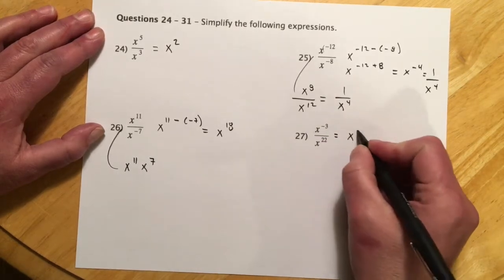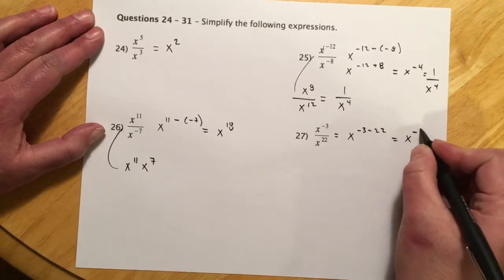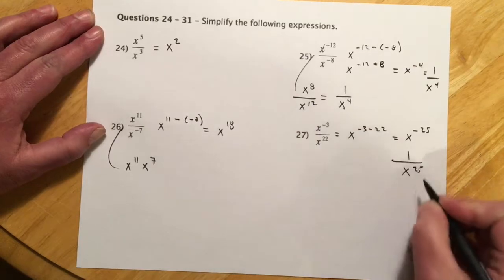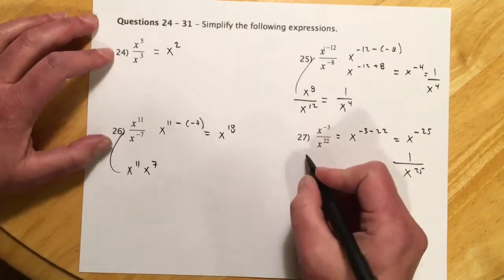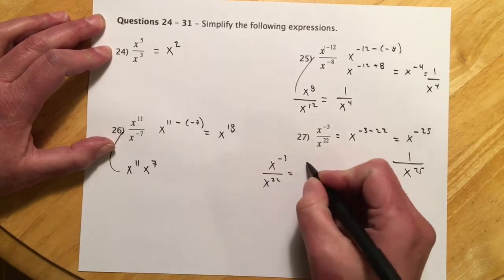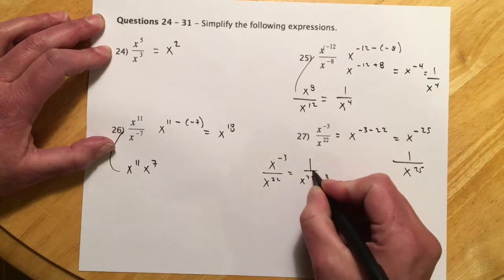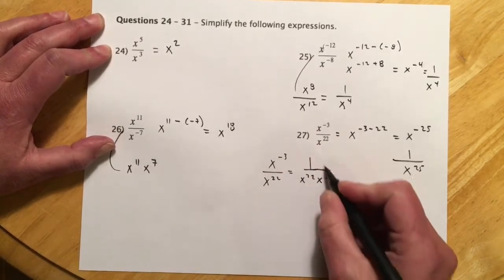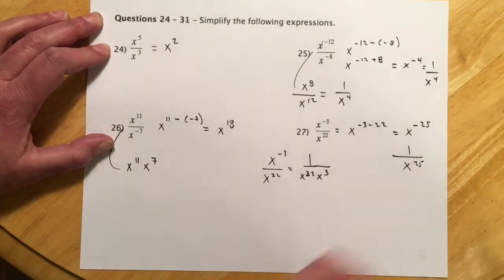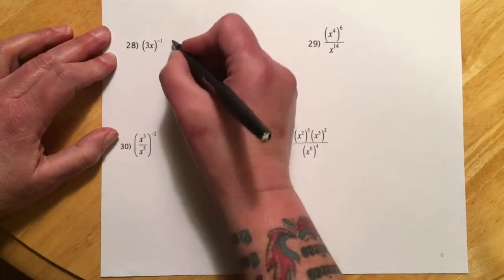Here would be x to the negative 3 minus 22, or x to the negative 25, which would be 1 over x to the 25. Or for my brain, if I have this, that means I really have this. So just the negative 3 is in the wrong spot, so I bring it down, it's positive, and then I can just count them, 22 and 3 for 25. Okay, and then this one, probably too easy, it's hard.